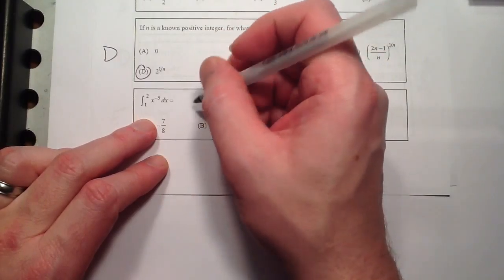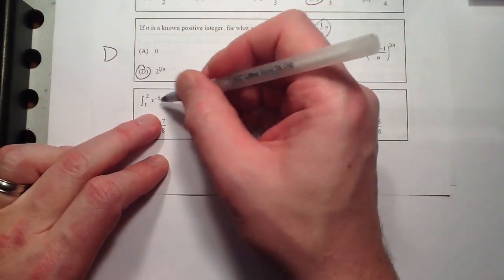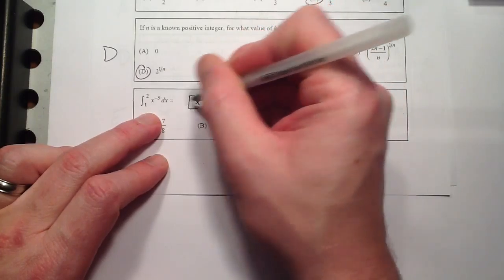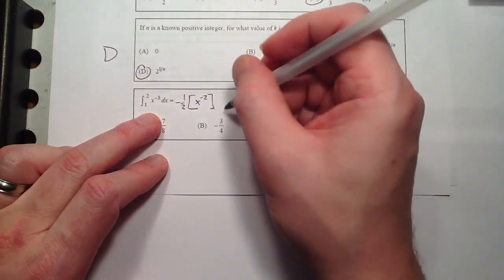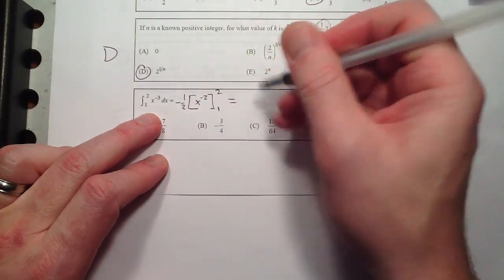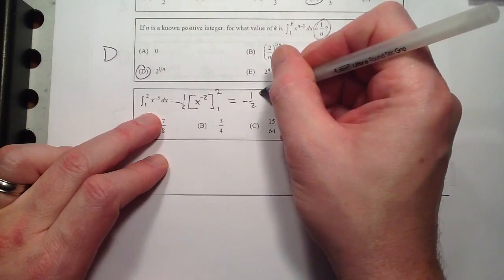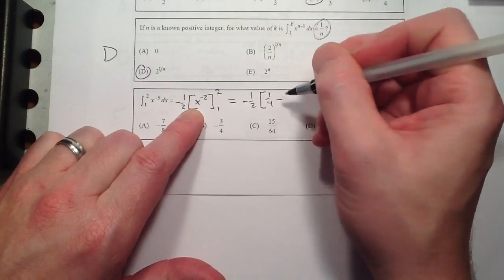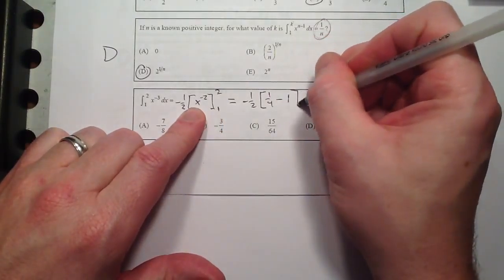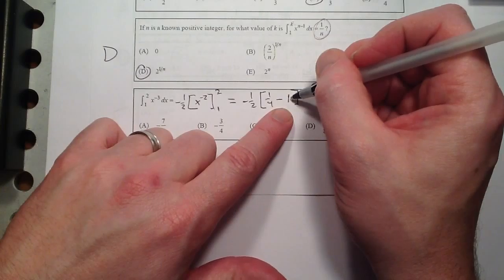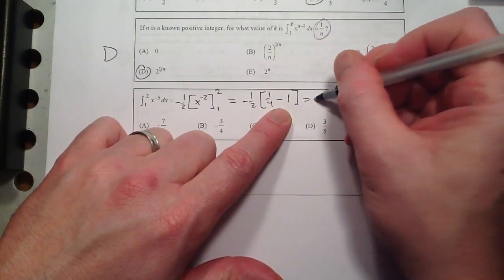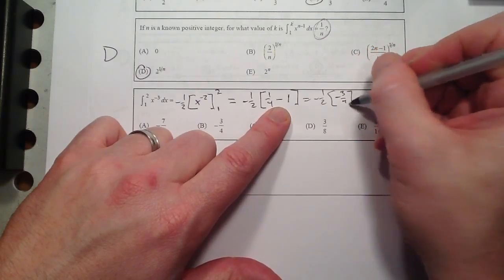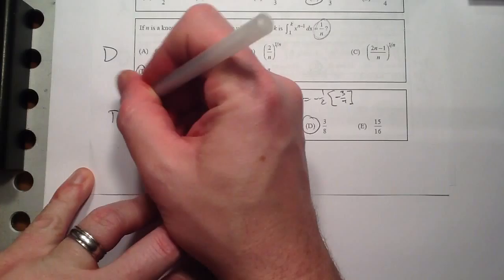And here, the antiderivative, no substitutions here, of x to the negative 3 is x to the negative 2, and divide by the new exponent from 1 to 2. It's negative 1/2 times 2 to the negative 2 is 1/4, minus 1 to the negative 2 is 1. 1/4 minus 1 is negative 3/4, so that'd be positive 3/8.